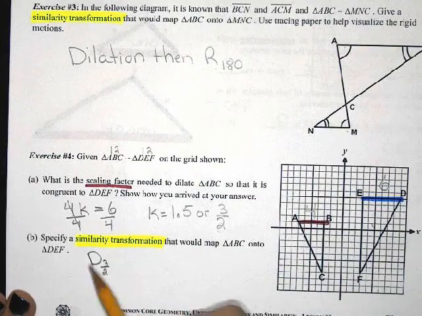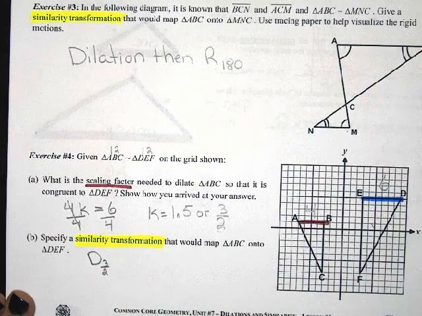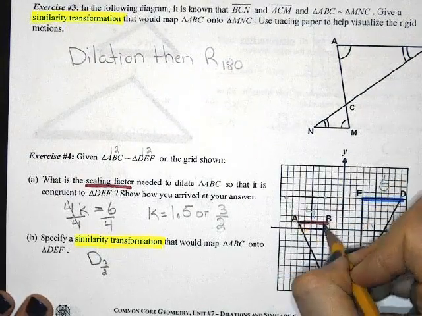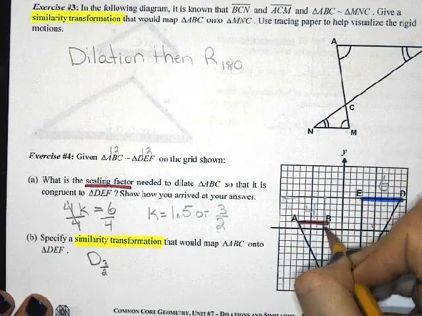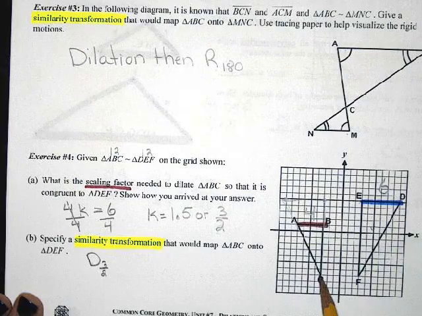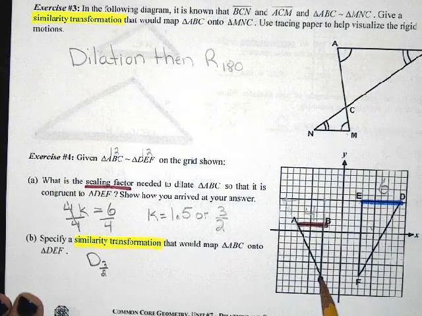So that's the first one. Now when I dilate it, it's going to make it grow to here, where C is going to be untouched. That's the center of dilation.